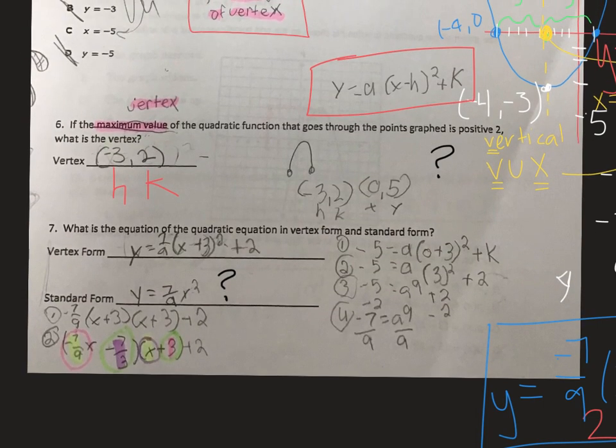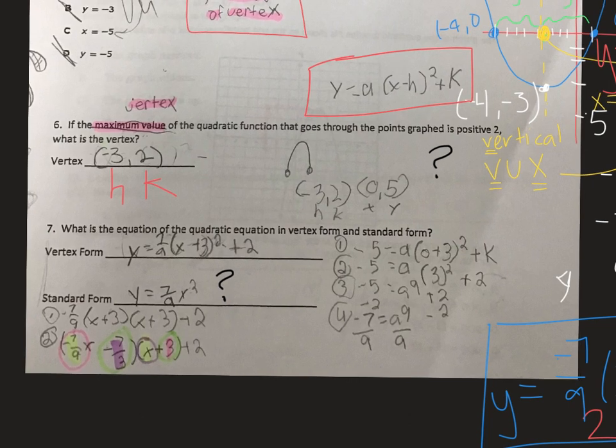She got +7/9. It looks like -7/9 here. Maybe you just wrote it down wrong. Okay. I'm gonna say, because I'm looking at this and I think it should have been negative. I think you dropped your negative. All right, so let's look at the standard form.